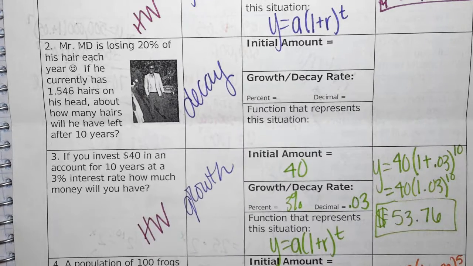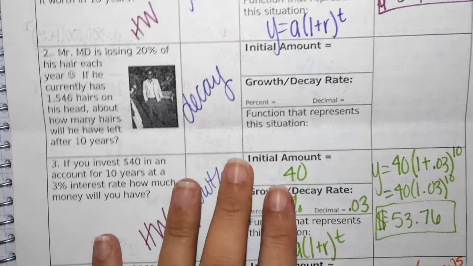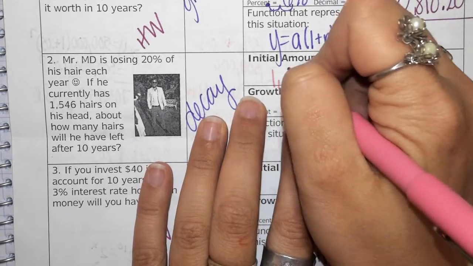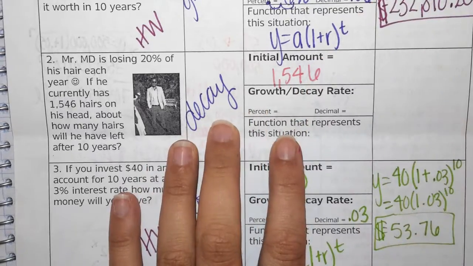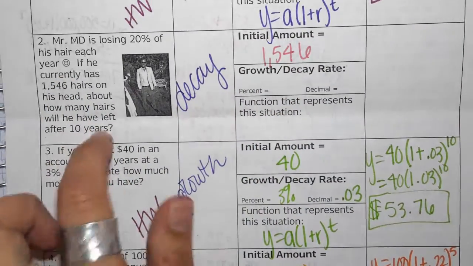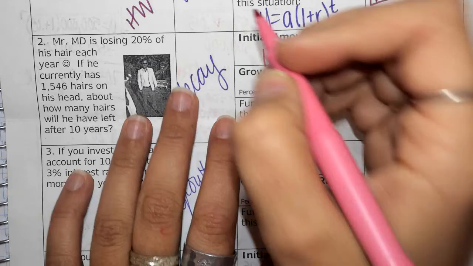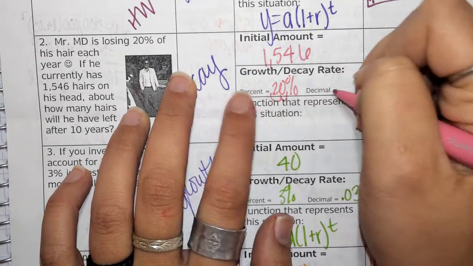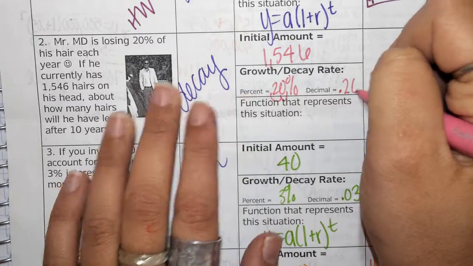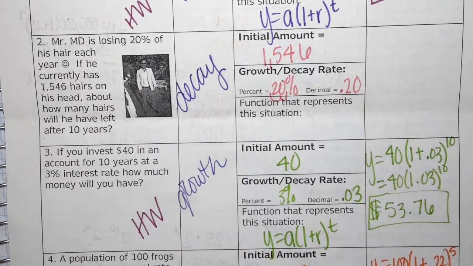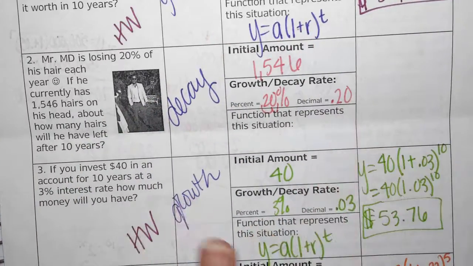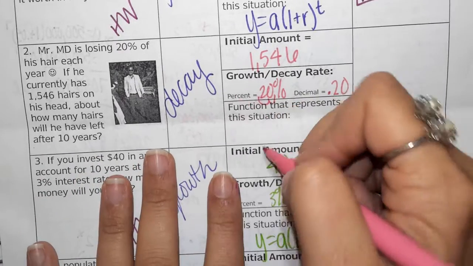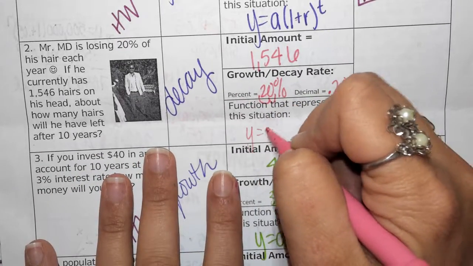Is it 0? No. All right, what's our initial amount? 1,546. Okay? What's our percent that it's decreasing? It's 20%, but then we move it 2 decimal places, so it's 0.20. Now, are we going to use the same function as we did on growth, or are we going to subtract? We're subtracting.